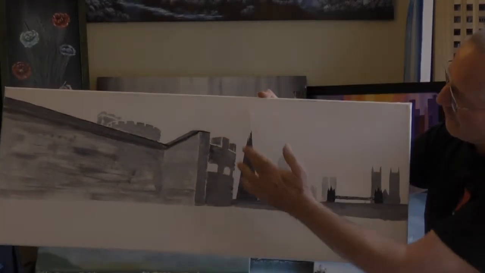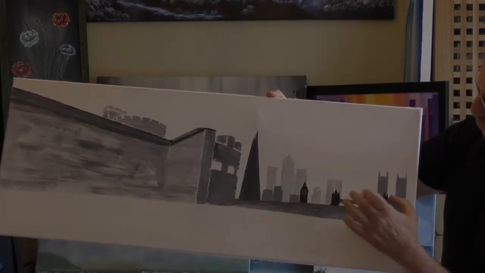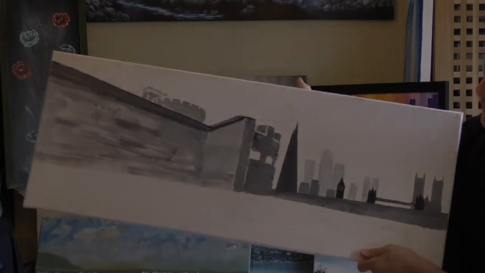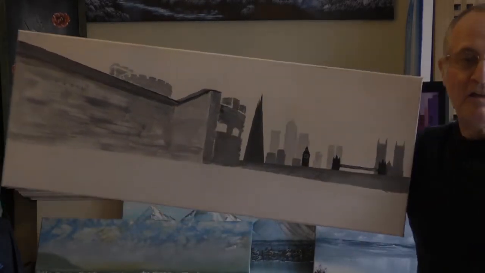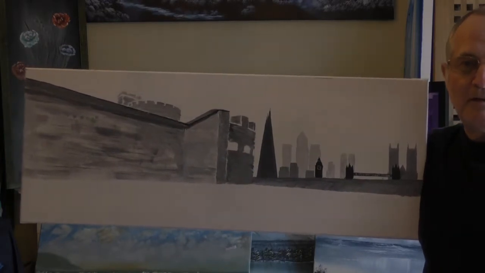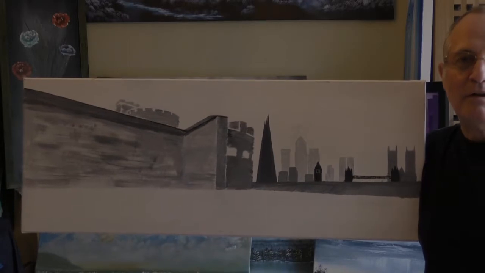So I traced on things like the Shard, Canary Wharf, Big Ben, Tower Bridge, and a few other buildings with acrylic, and then I painted over them. This, incidentally, on the left-hand side is the Tower of London, and this painting is going to be turned into something known as Blood, Sweat, Land and Seas of Red.